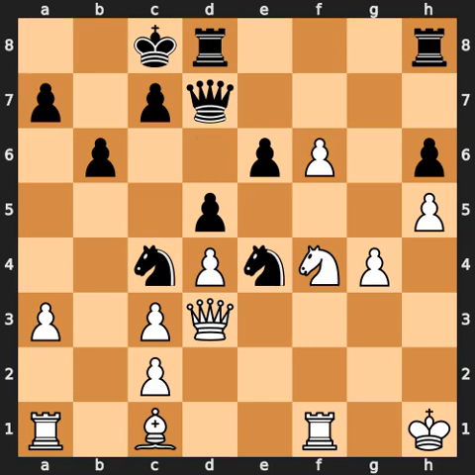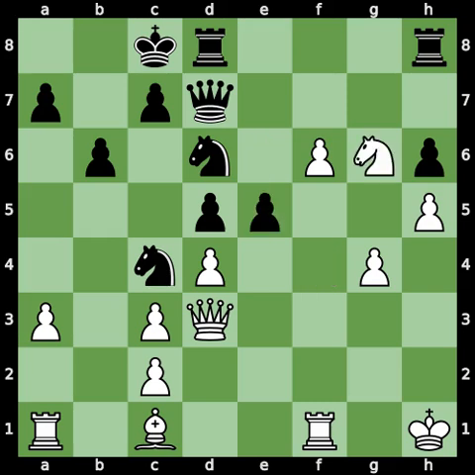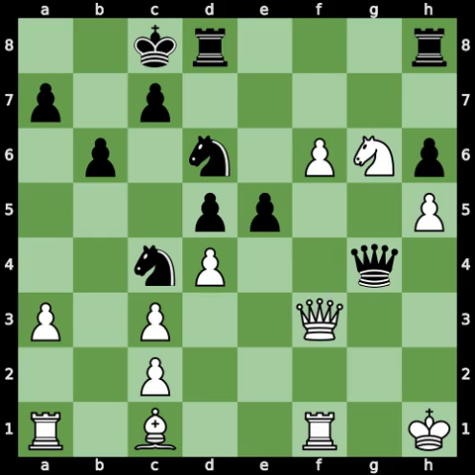The evaluation became 2.3. This was a serious mistake, the best move was e5. For example, e5. Knight g6. Queen captures on g4. Queen f3. Queen captures on f3 check. Rook captures on f3.